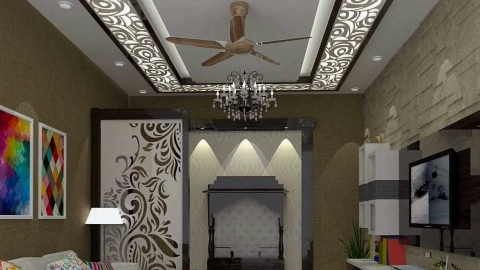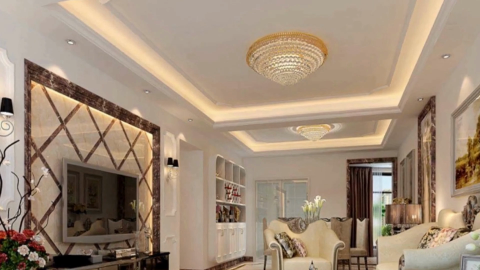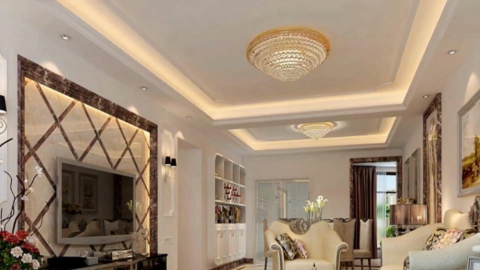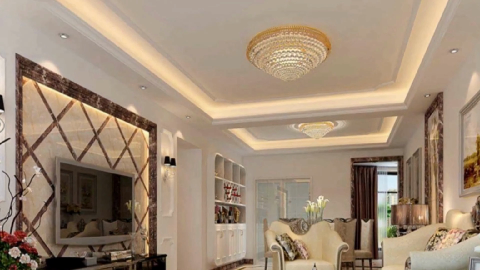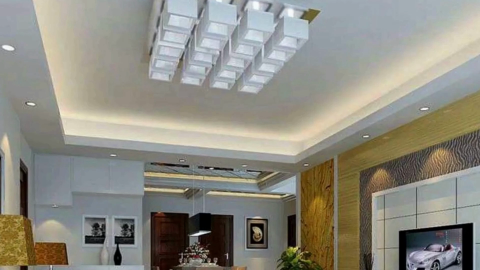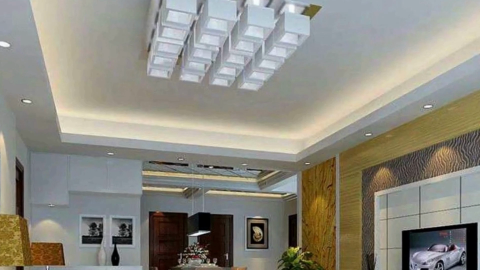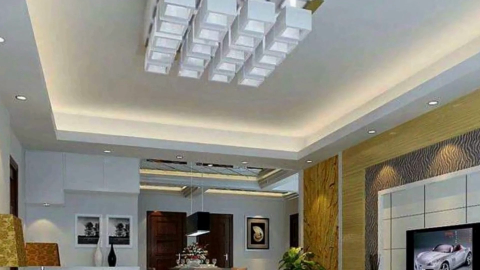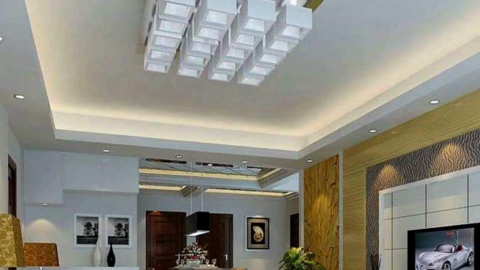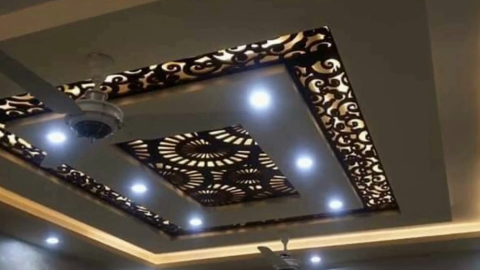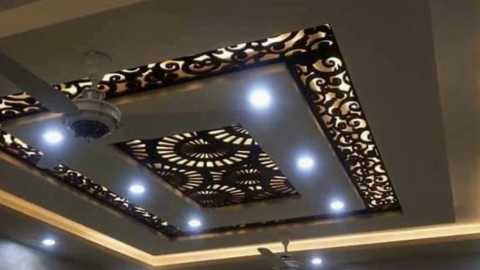When designing your ceiling, consider the shape of the room. A rectangular room will require a different approach than a round or oval room. Tip 19. Use a tray ceiling for depth. A tray ceiling involves creating a recessed area in the center of the ceiling, which can be painted or finished in a different material. This can add depth and interest to a room.